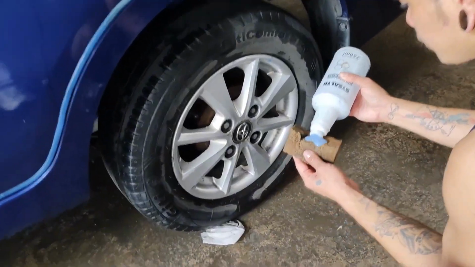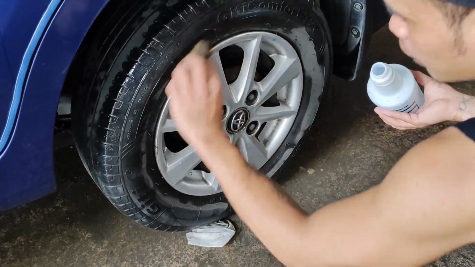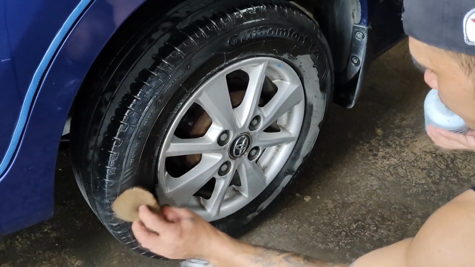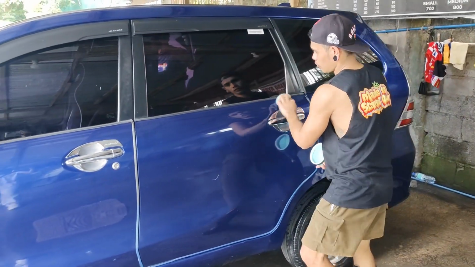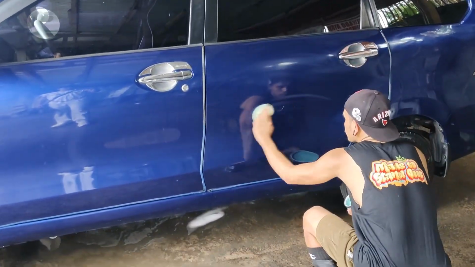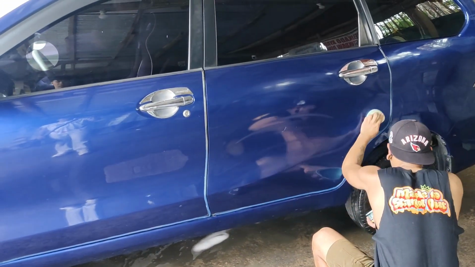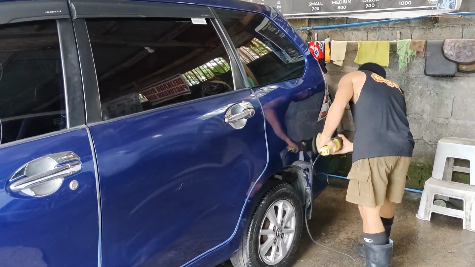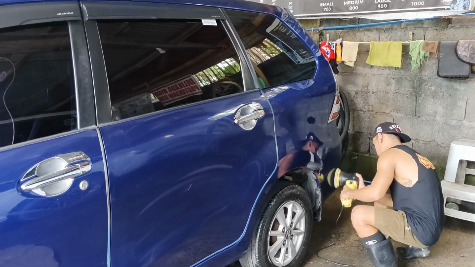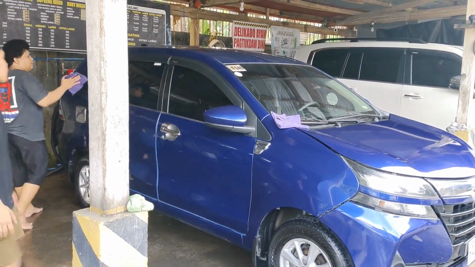Eighth, while vacuuming the inside of the car is still ongoing, another worker applies tire dressing to maximize time and avoid delays. After this, wax is applied to the entire body of the car to improve shine and protection. This process takes around 11 minutes and 33 seconds. Ninth, the car is then buffed to spread the wax evenly and enhance the car's finish. This step requires careful movement and takes about 12 minutes and 24 seconds.